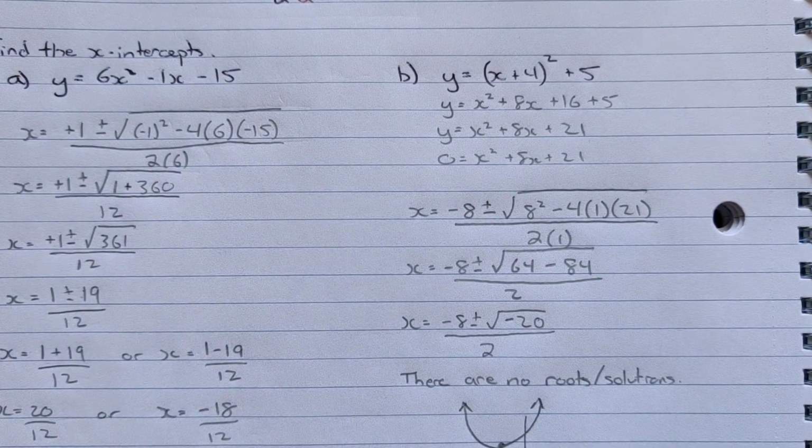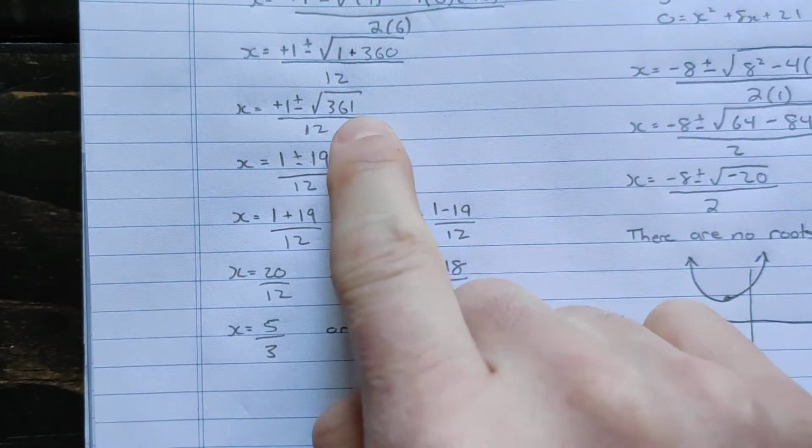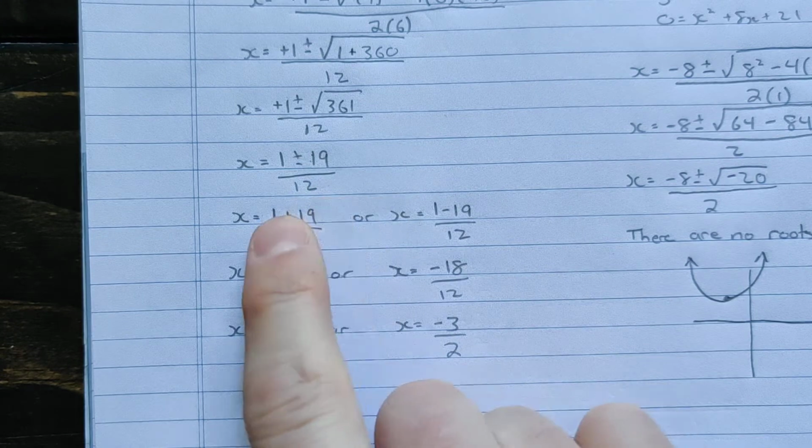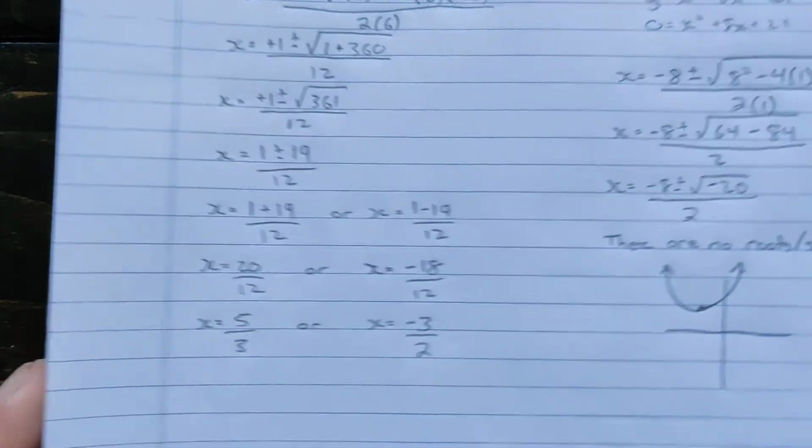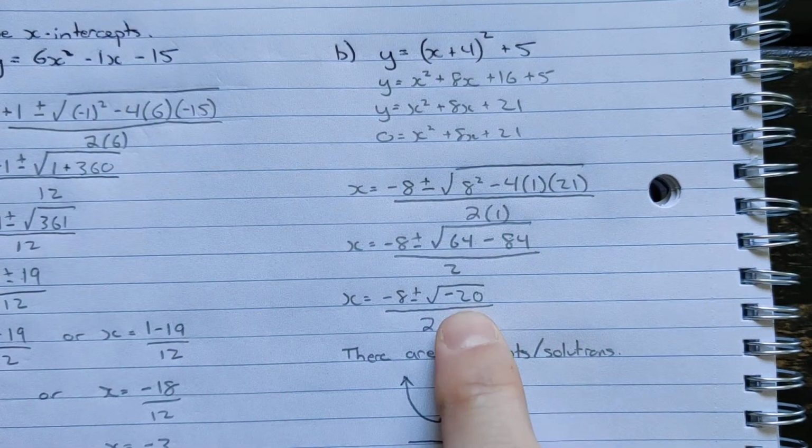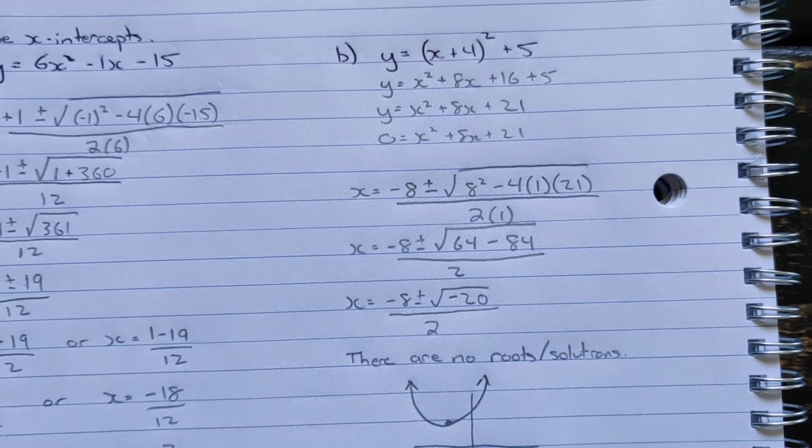Okay, so those are the two cases that you're focused on. You're either going to get something that works under the radical, and you'll be able to break it up into two components and solve it, or you're going to get a negative number under the radical, and then you cannot solve it.